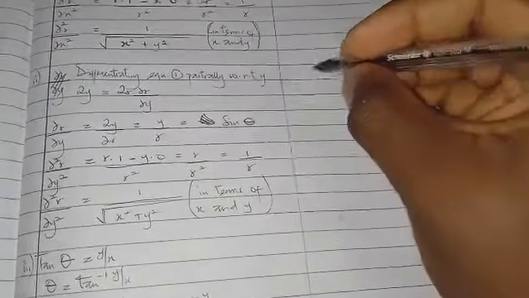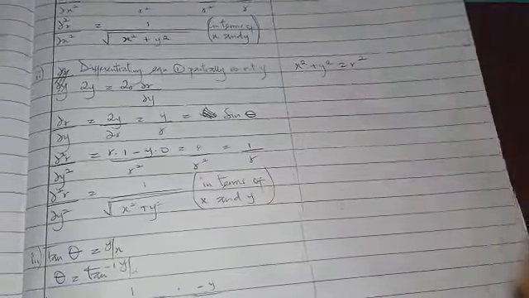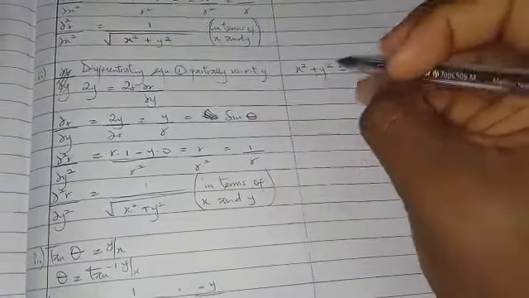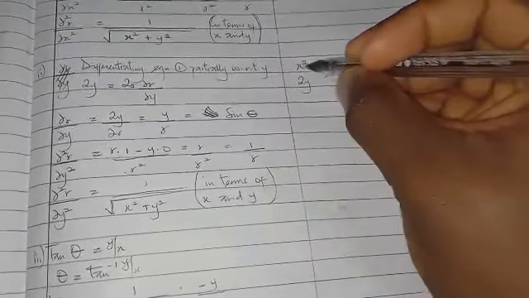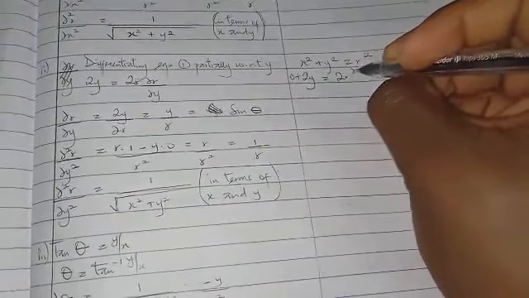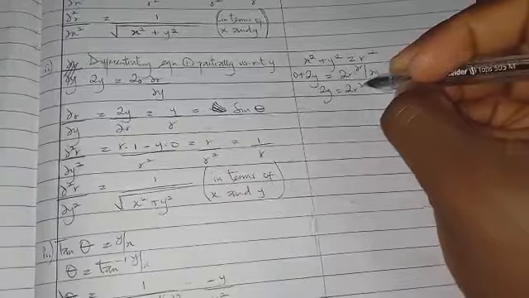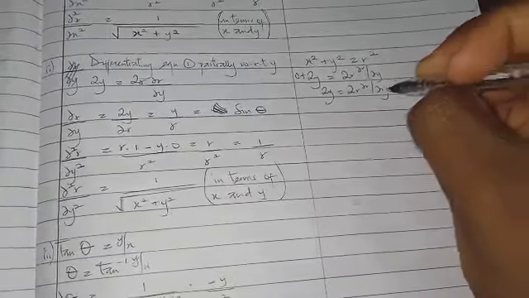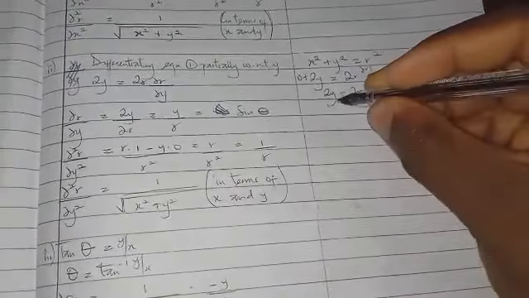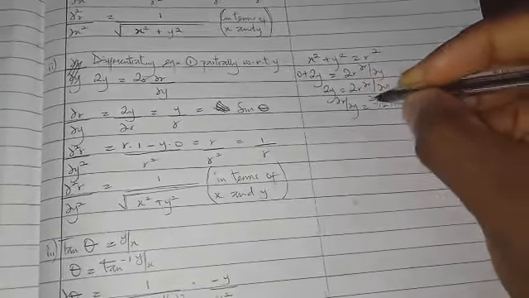Our equation 1 is still x square plus y square equals r square. Differentiating partially with respect to y, you have 0 plus 2y is equal to 2r partial r over partial y. So 2y is equal to 2r partial r over partial y. Make partial r over partial y the subject: partial r over partial y is equal to 2y over 2r.